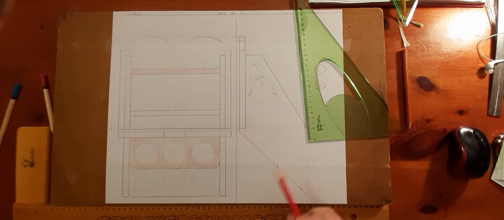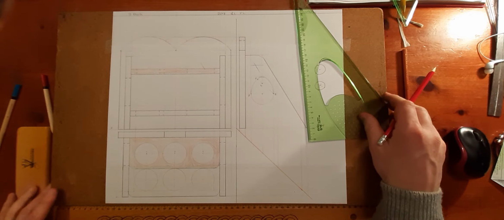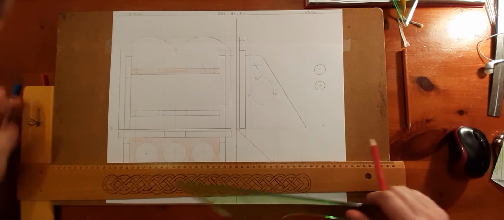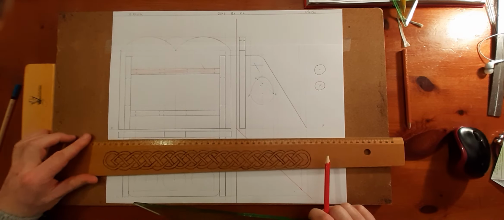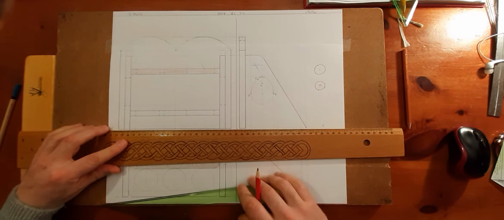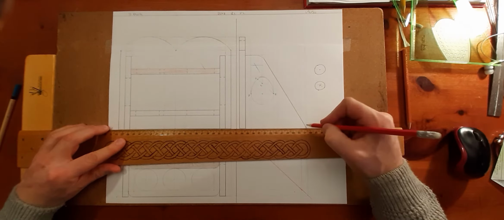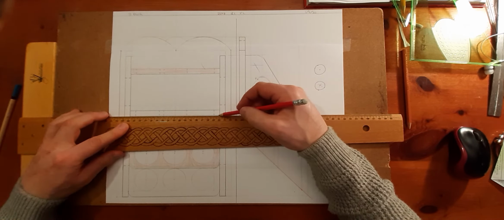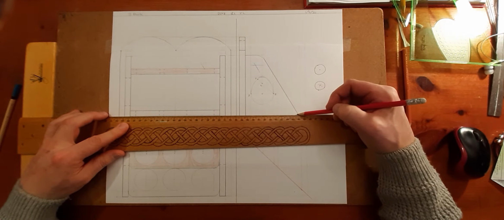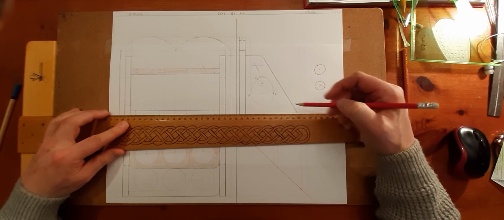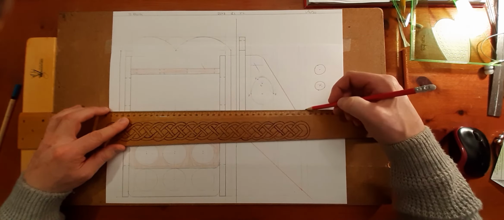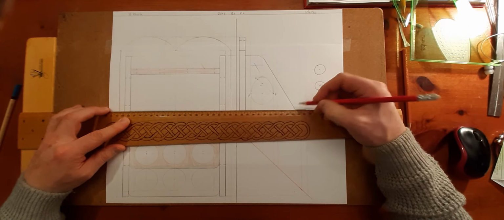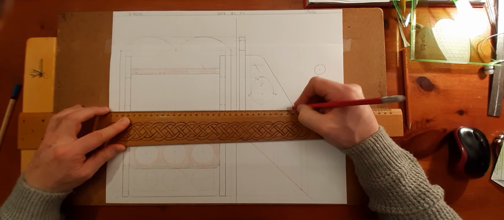So we haven't too much more to do now. We've the elevation and plan fully finished out. So we'll just finish out our end view now. And what we need there is our shelves. Now the bottom shelf is coming all the way out to the front.